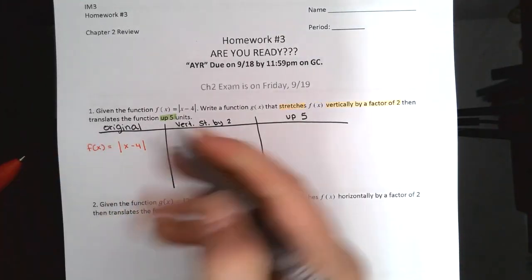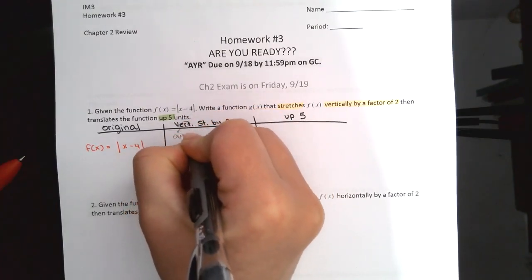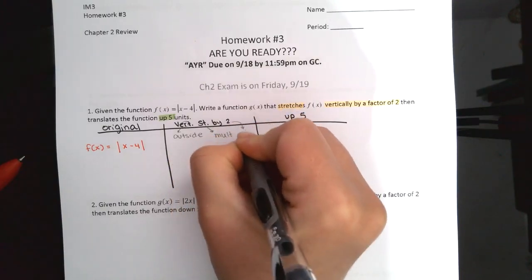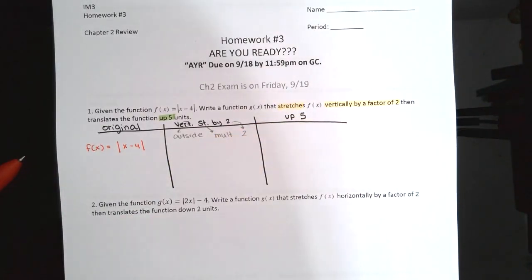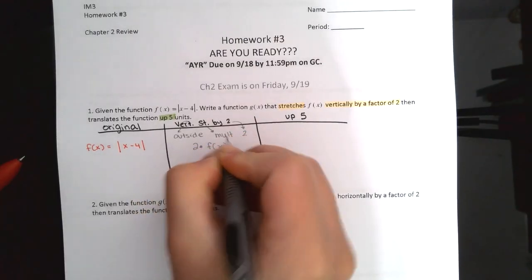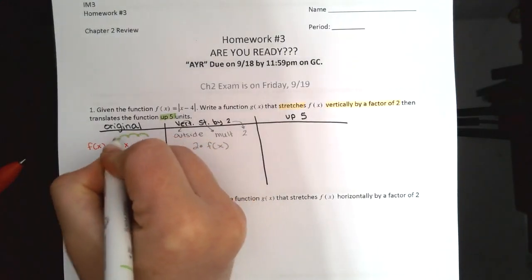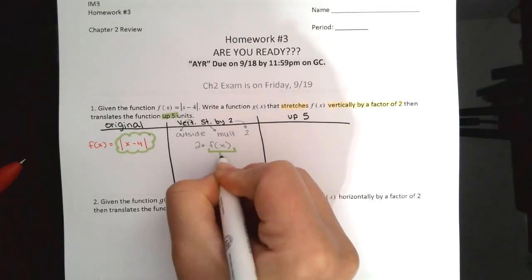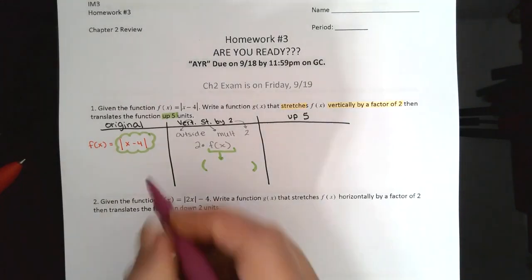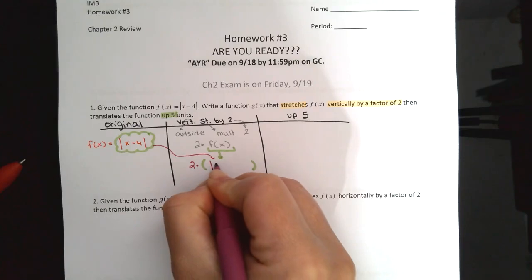Vertical stretch by 2. Vertical means outside. Since we are stretching, that means it's a multiplier. And since it's an outside change, we're going to be having an outside multiplier of 2. So our function notation is 2 times f of x. Since we have an outside change, we're going to take this f of x that we have here, and I'm going to replace the actual f of x by opening up parentheses. I'm going to bring in my f of x inside of the parentheses. So absolute value of x minus 4.